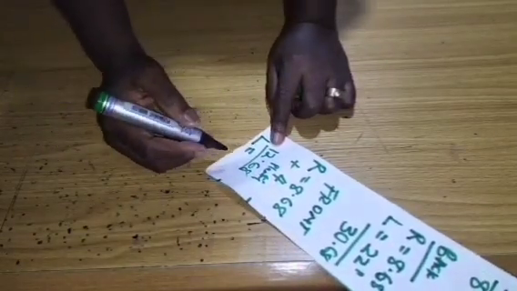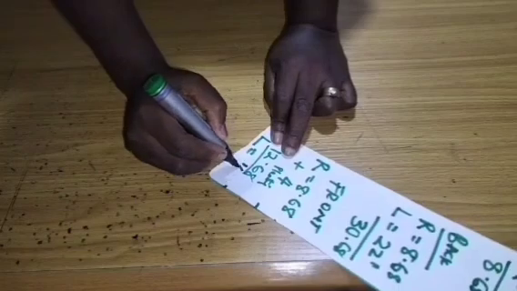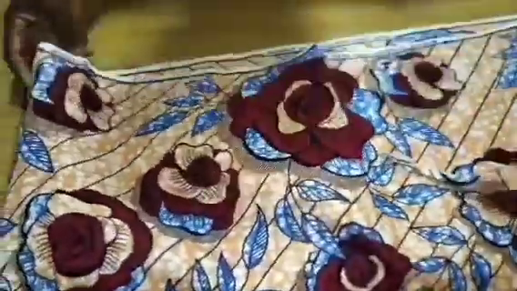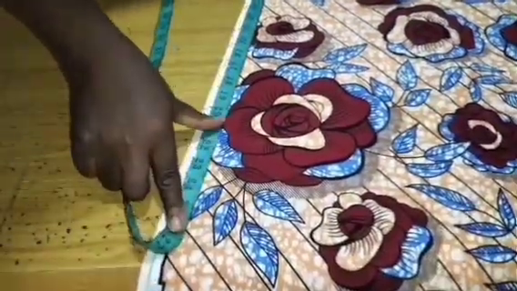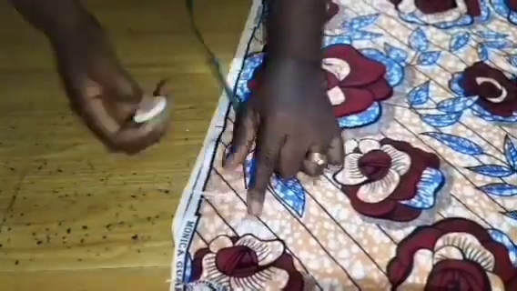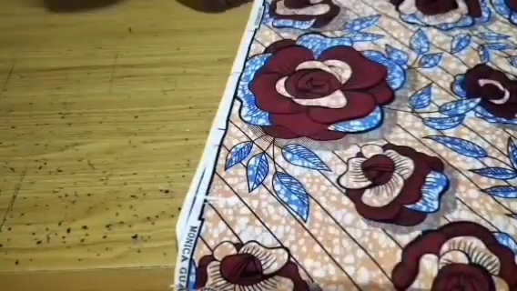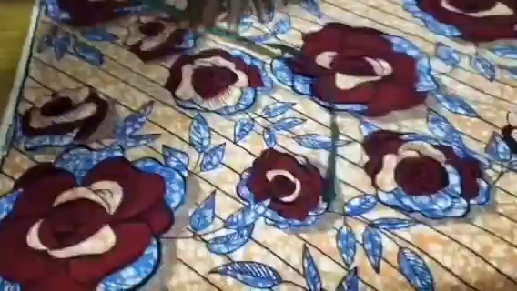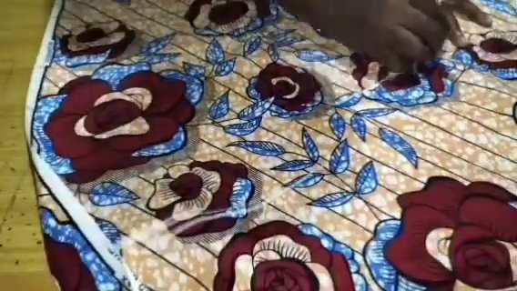So the length for the front, we have two lengths. We have 14 and we have 10. So the side of the front will be 14 and the center is shorter, will be 10. So I folded my fabric again, the way you fold when cutting 180 degrees. So first I have to measure 14 inches using the longer length first. So I measured 14 inches.